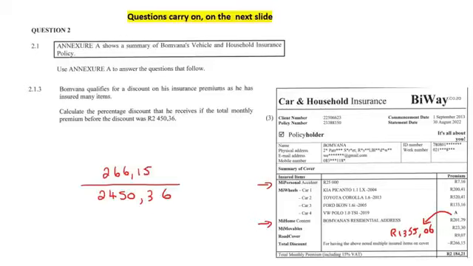Let me ask you this. Let's say you wrote an exam, a class test. What was your class test out of? Let's say the total was 40, and let's say you got 33. How would you work out your percentage? Well, you would say 33 divided by 40 multiplied by 100.